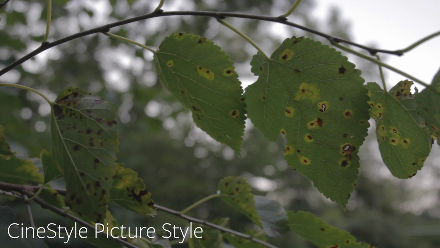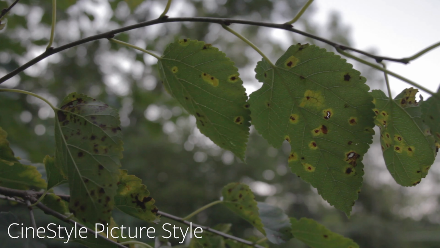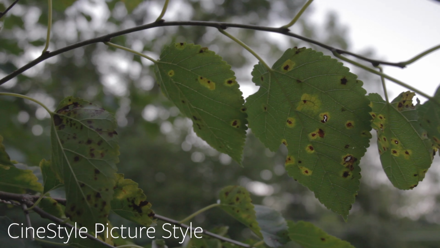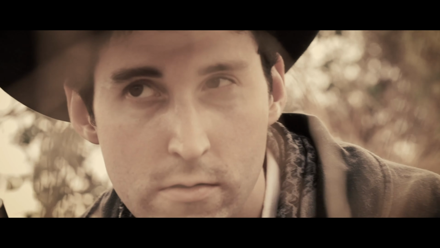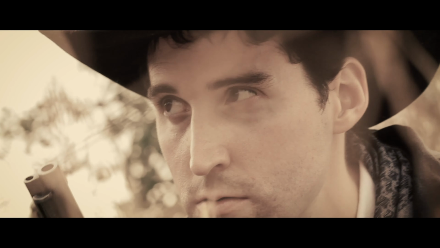So it wants to balance highlights and shadows, saturation of colors, and I think the person who would really benefit from shooting Cine style is somebody who wants to tweak and push the look of their footage a little bit more. I generally tend to not shoot in Cine style.